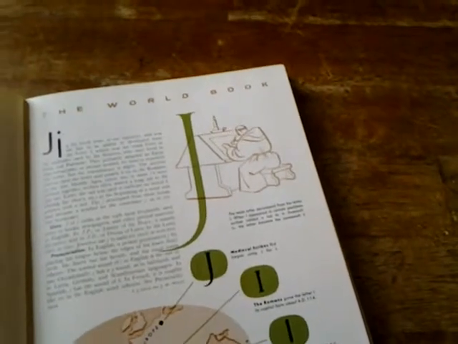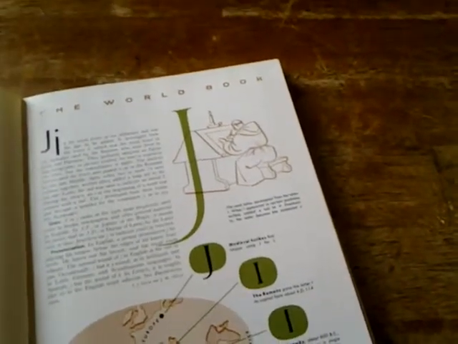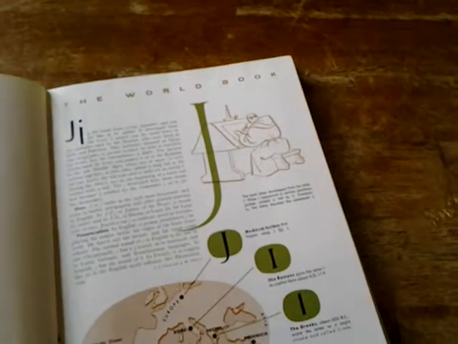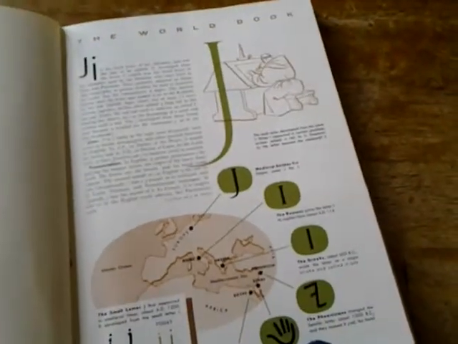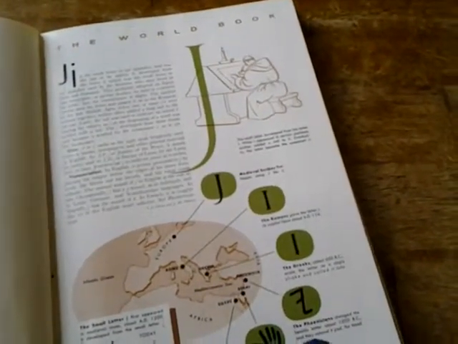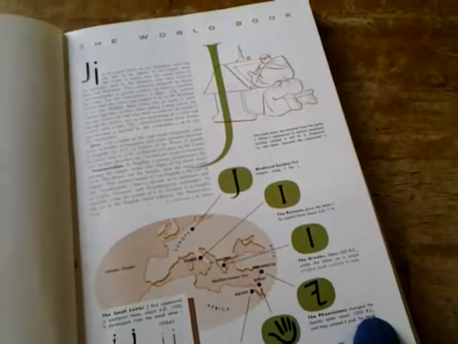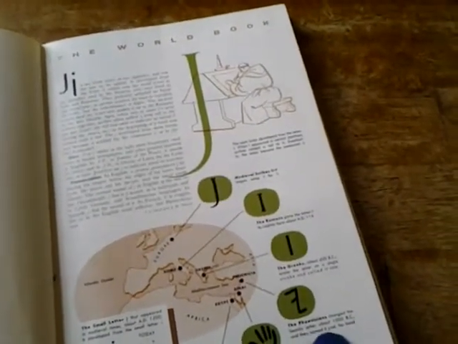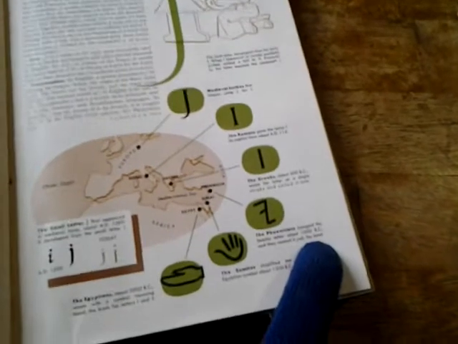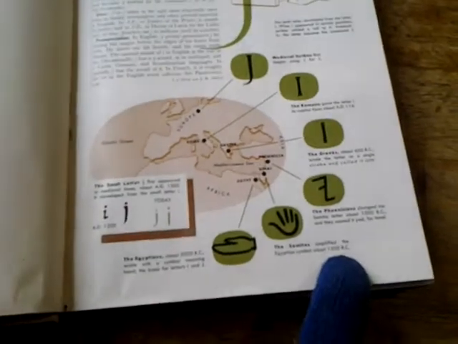Okay? And it says the Greeks about 600 BC. That's what they used, about 600 BC. But before that, the Phoenicians changed the Semitic letter about 1000, and they named it Yod for hand. But keep going back in time. It says the Semites simplified the Egyptian symbol about 1500 BC.